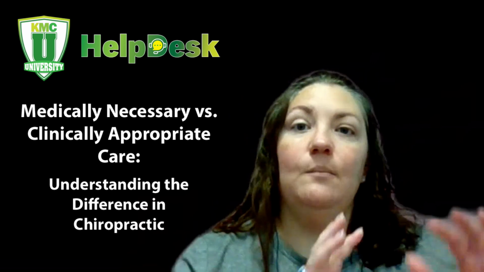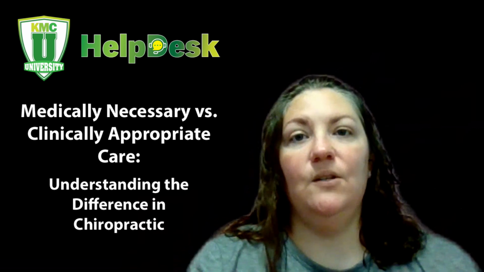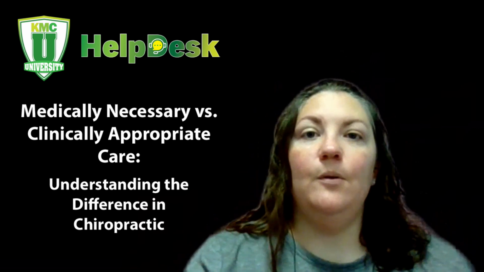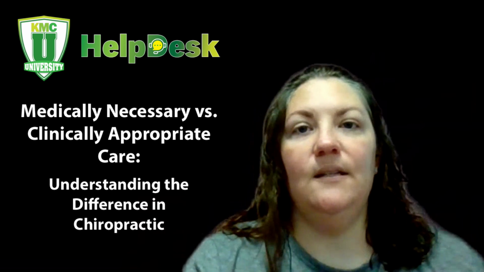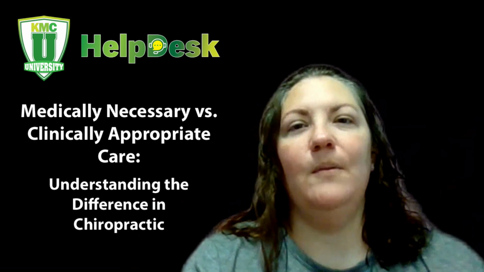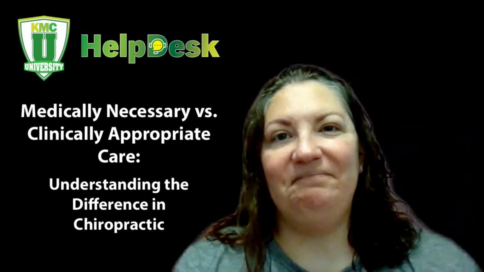Medical necessity has multiple components that put together a nice, complete picture of the patient's complaint and then what you're going to do about it, versus clinically appropriate care, which is like, hey, here's all the pieces that tell me that this area is in dysfunction and needs to be treated, but it doesn't quite have that nice little bow on top that puts everything together so that you can be reimbursed for that care.